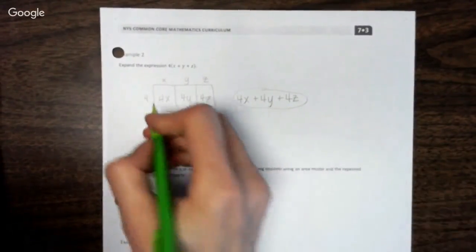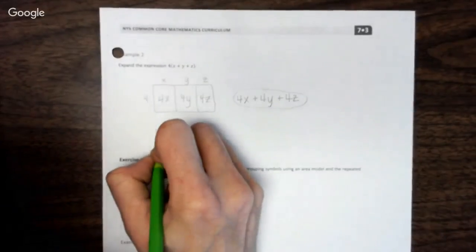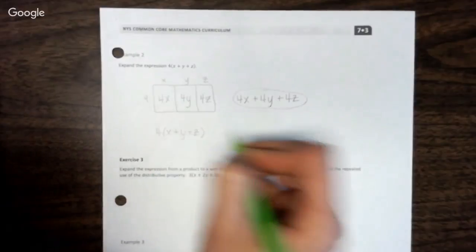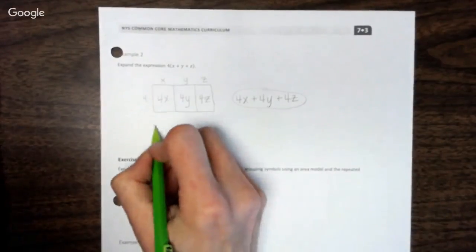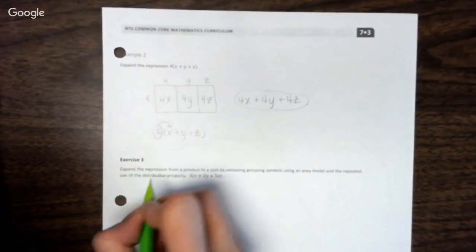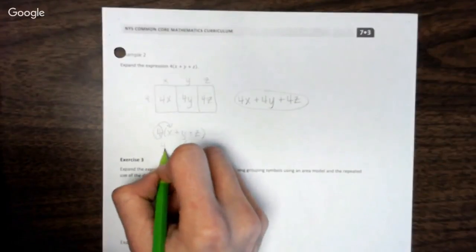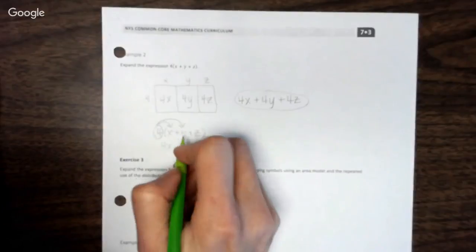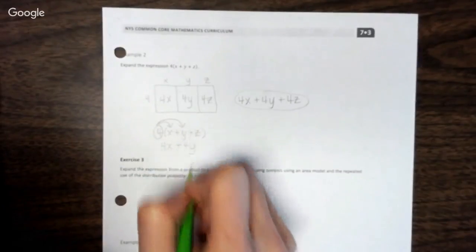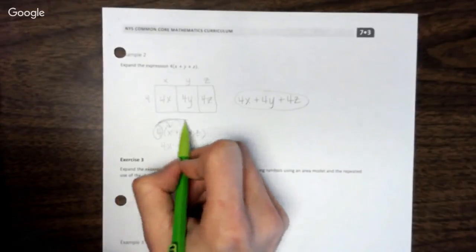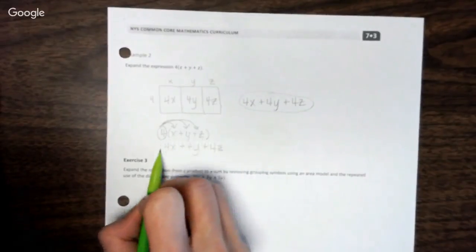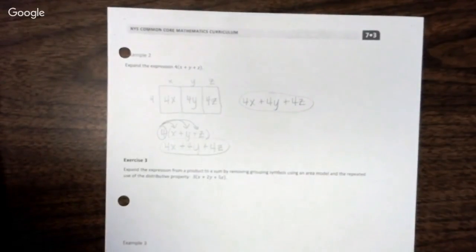So, want to see what it would look like if we use the distributive property? Let me rewrite the problem here. So if I use the distributive property, I would take the 4 and I'd multiply by x. So 4 times x is 4x. 4 times y is 4y. And 4 times z is 4z. Notice that you get the same answer.